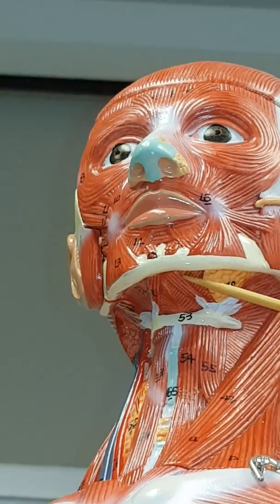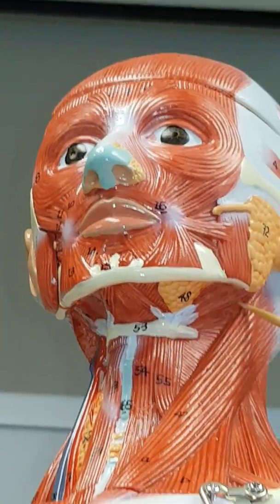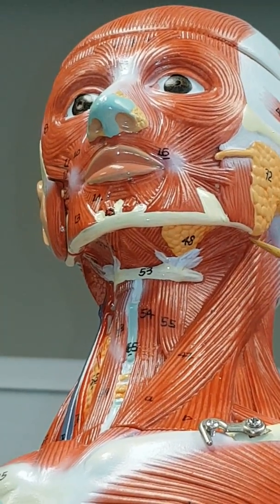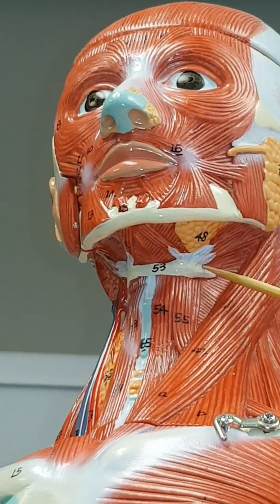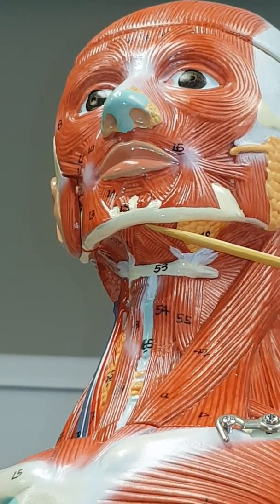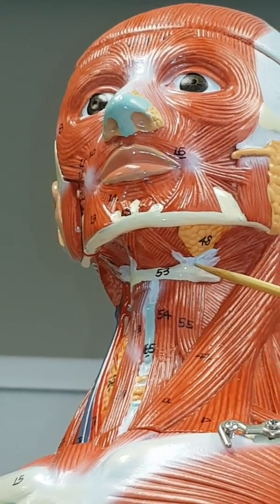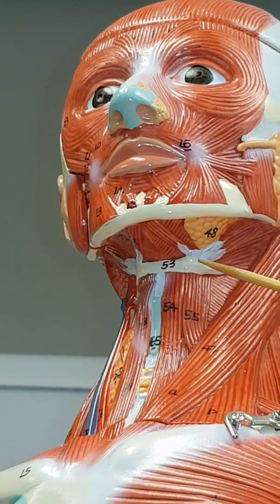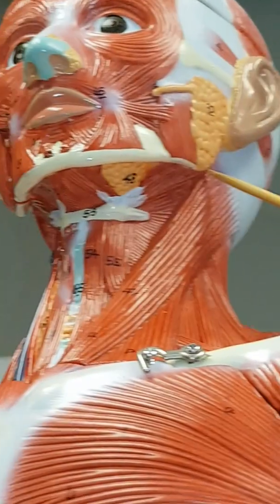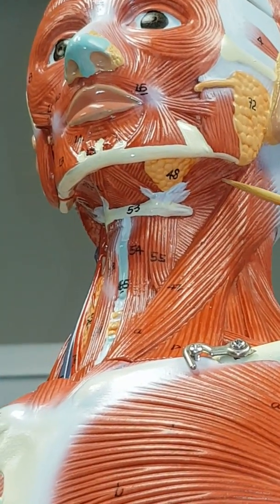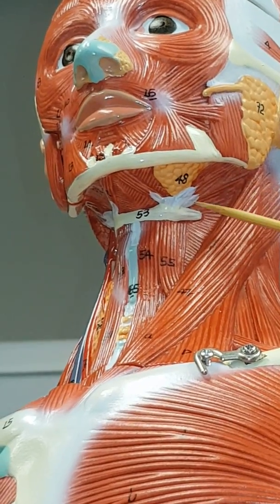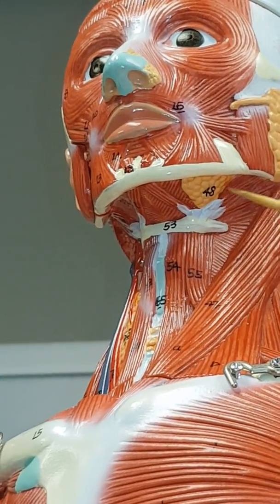Then we have two muscles that are in this vicinity. One is in the shape of a V, and that goes to the styloid process and the mental region of the mandible. That is called the digastric muscle. Directly posterior to that, there is another muscle called the stylohyoid. So stylohyoid and digastric.